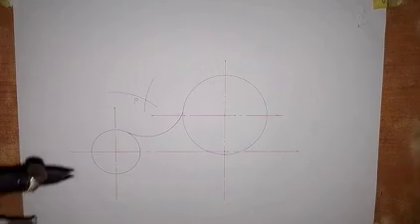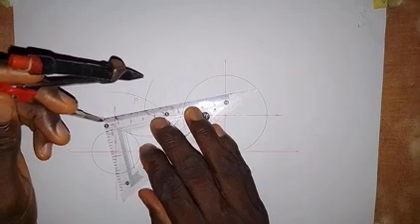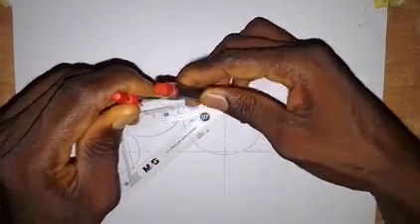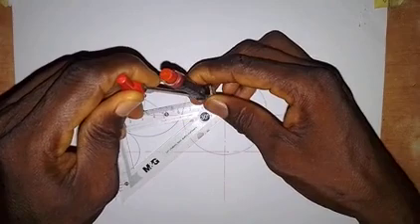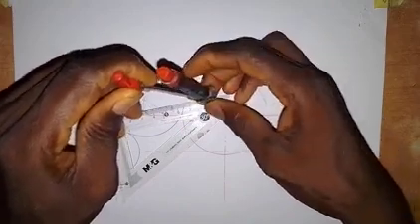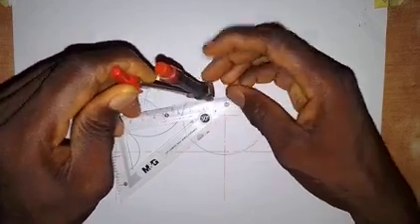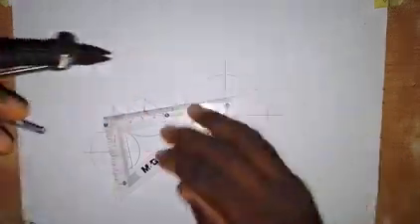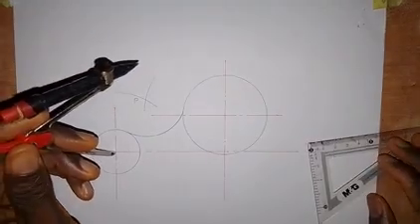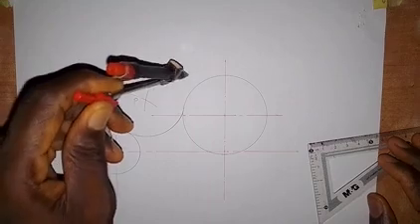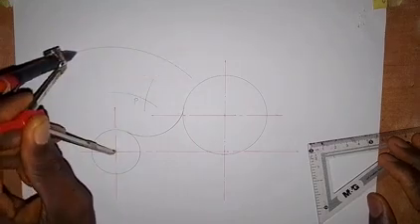So we take a measurement of 90 millimeters. So this is 90 millimeters here. Okay, we have 90 millimeters here. All right, so this is 90. Put the pinpoint here, then draw an arc up here like this.